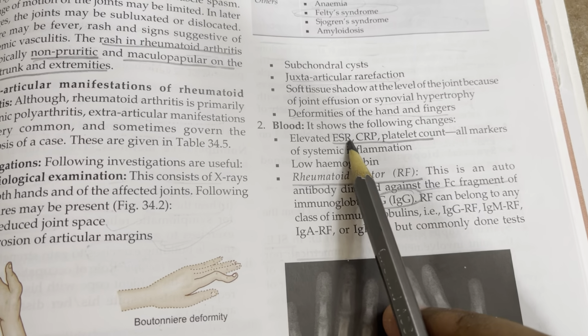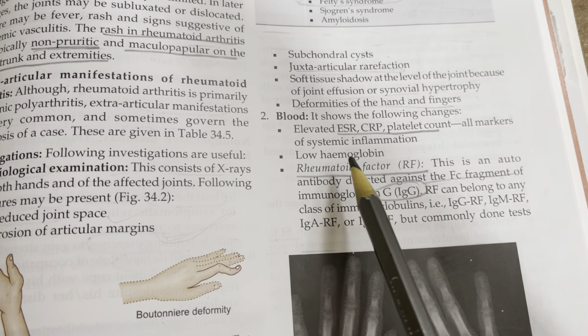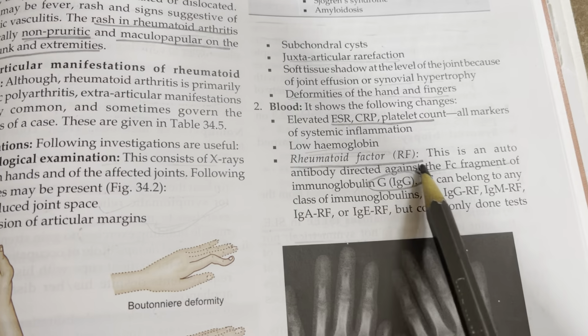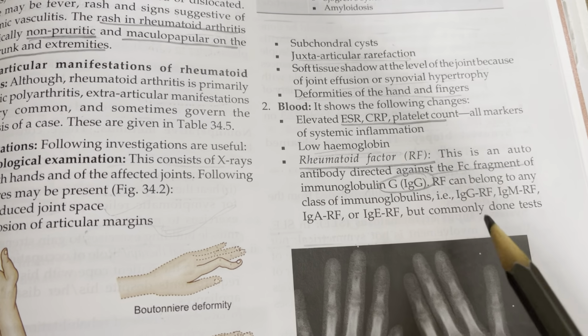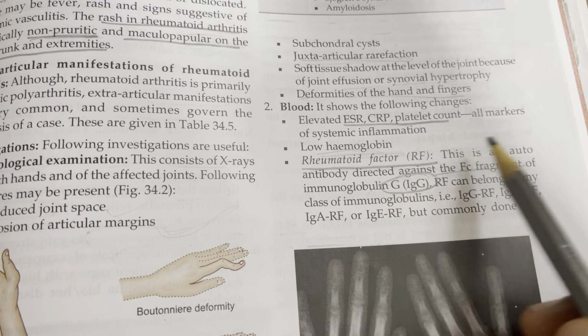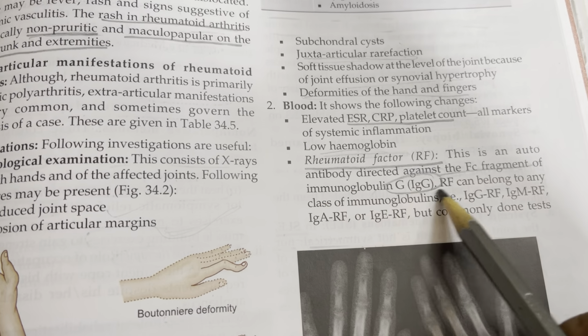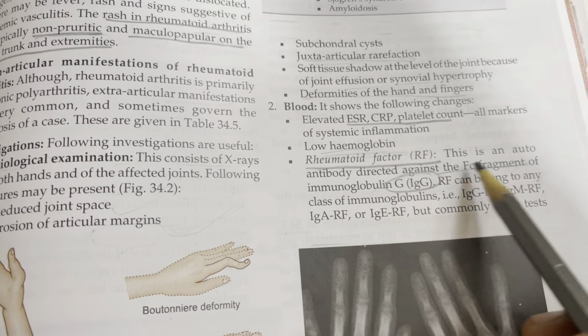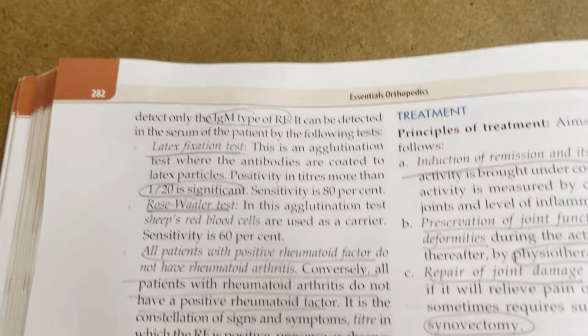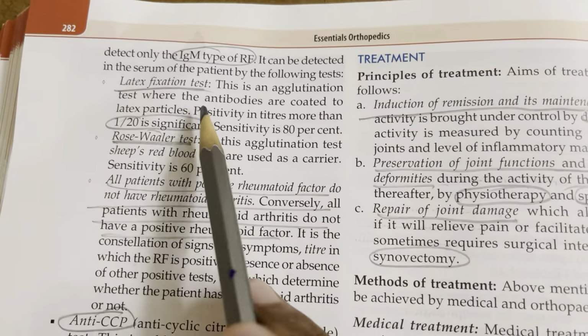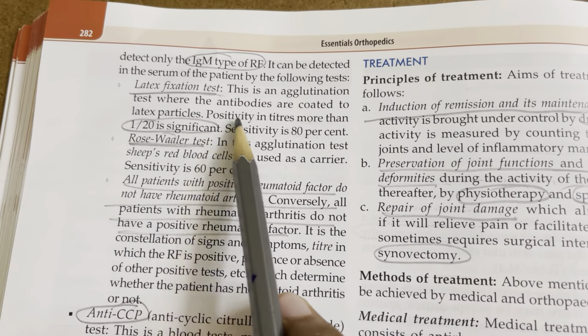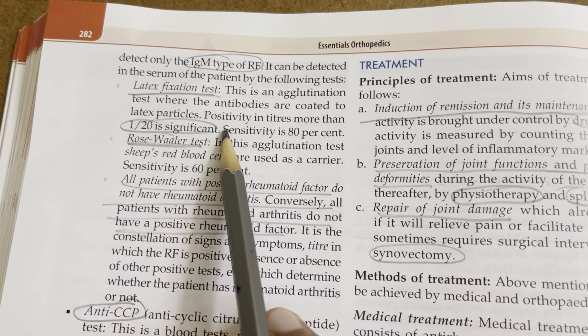Blood: you can see elevated ESR, CRP, platelet counts, etc., low hemoglobin, and rheumatoid factor. It is an autoantibody directed against the Fc fragment of IgG, and rheumatoid factor can belong to any class, okay, but commonly it is of IgM type. You can detect it by using the latex fixation test. Positivity in titer 1:20 is significant.